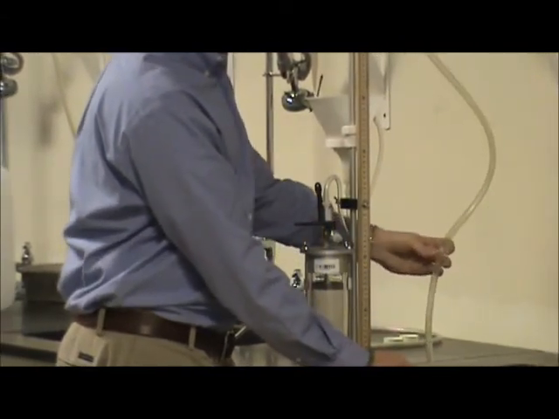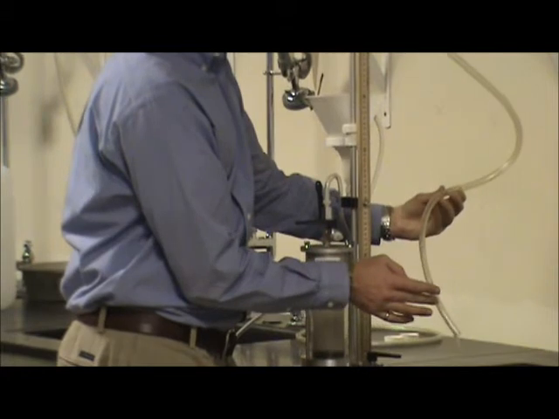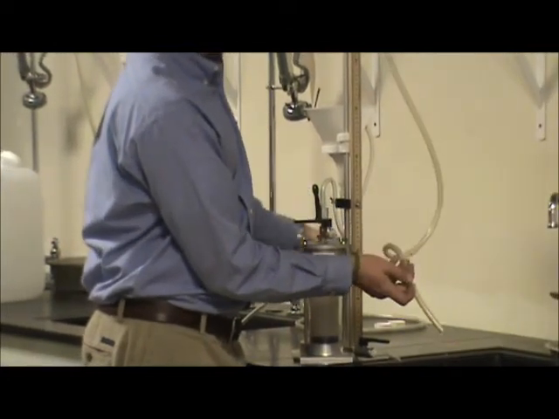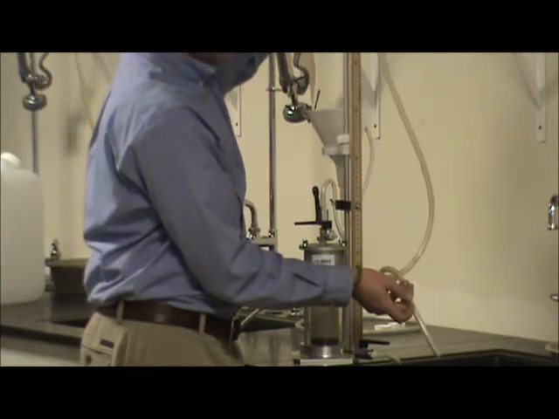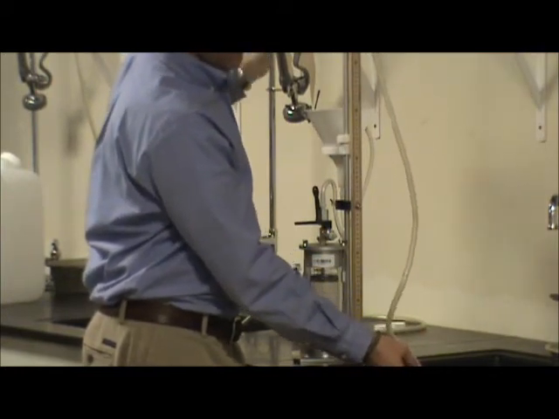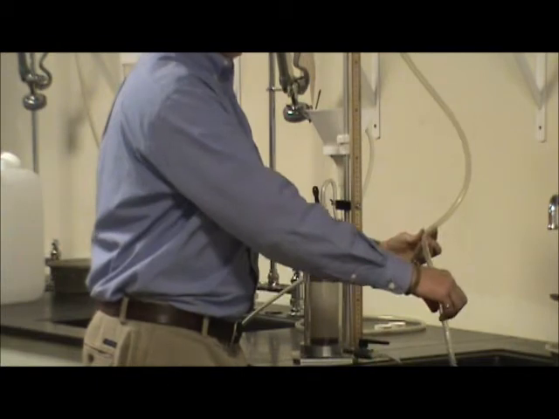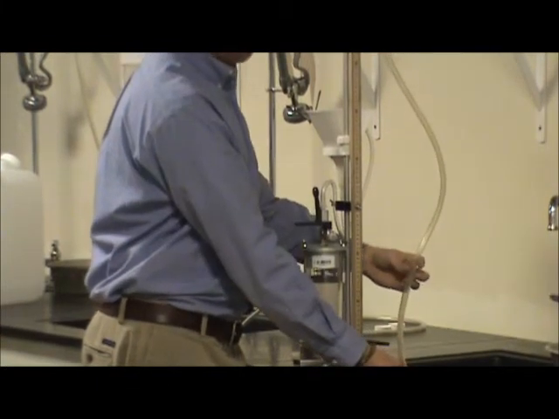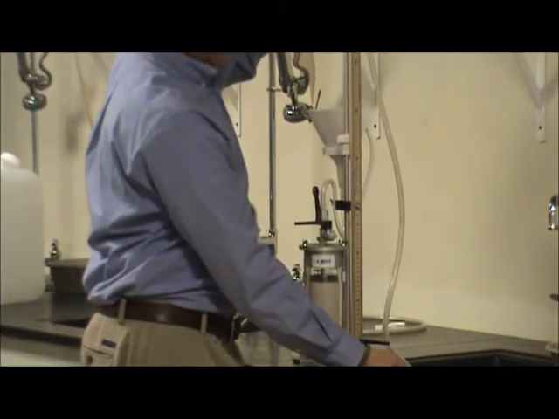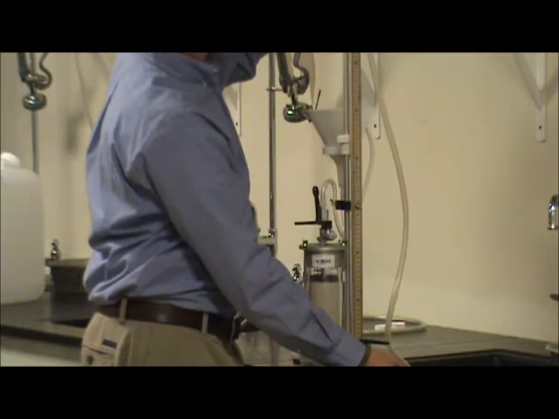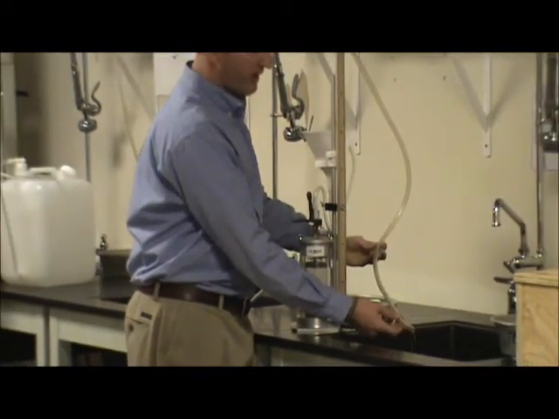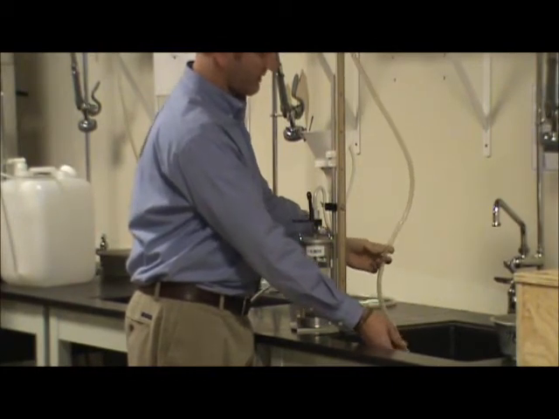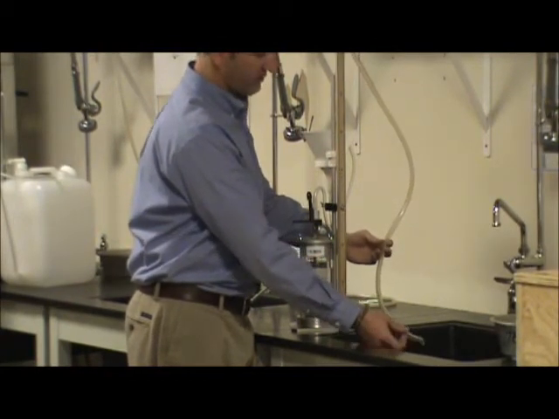It does have to have some positive flow. This one might still be just a little bit too quick. Small adjustments here. We'll slow it down so that we've got just a small amount of water dripping through the system at any given time. Again, ensuring this part of the process will make sure that we don't create a quick condition when we saturate the sample.